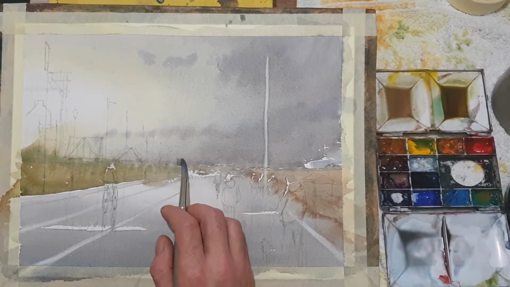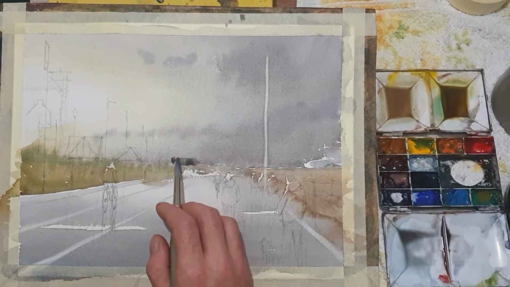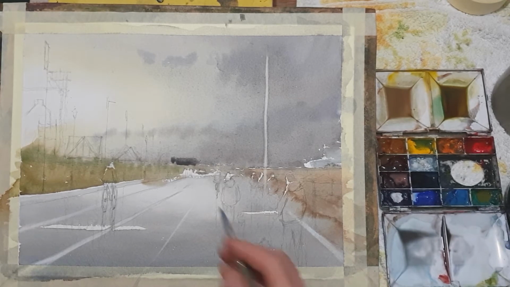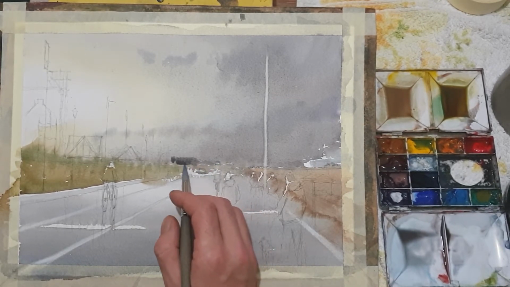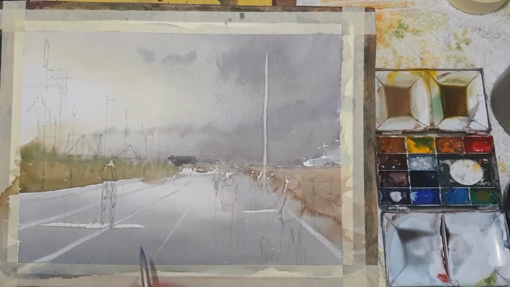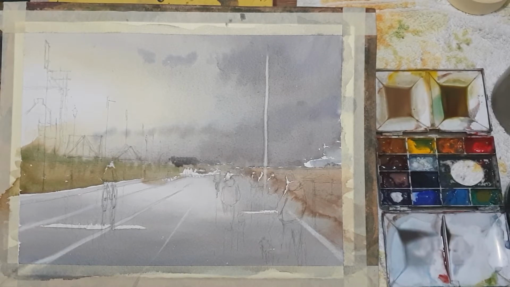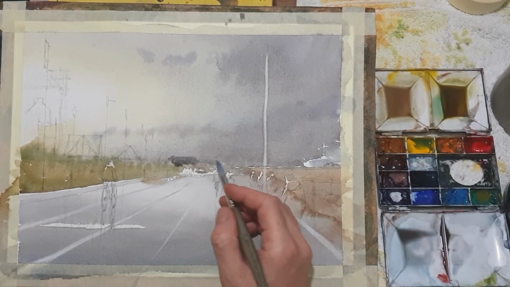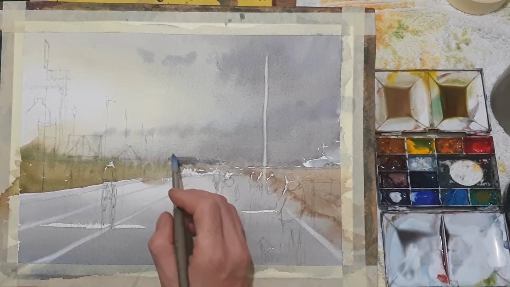So this building's a bit, I can just weaken that off a little bit. See what I'm saying? Look, I'm already getting a feeling of nothingness.